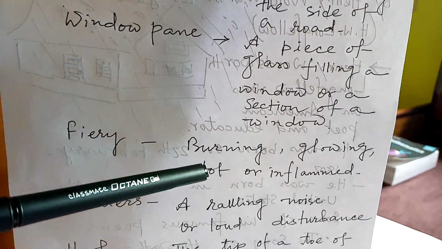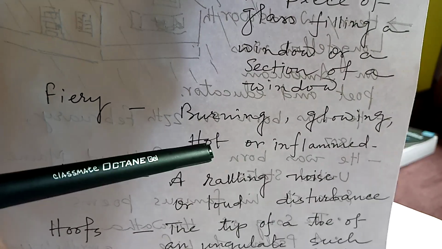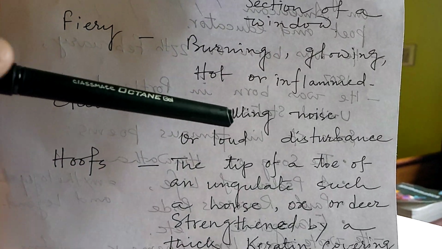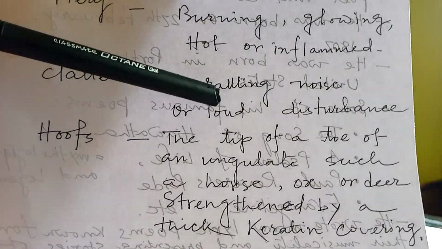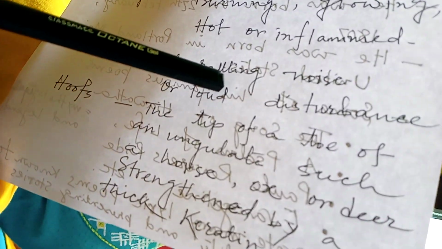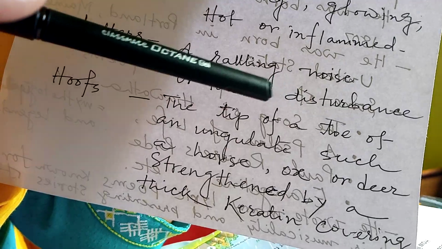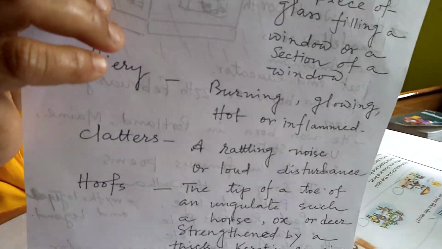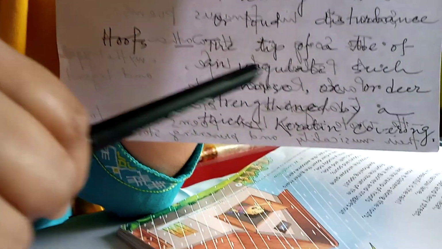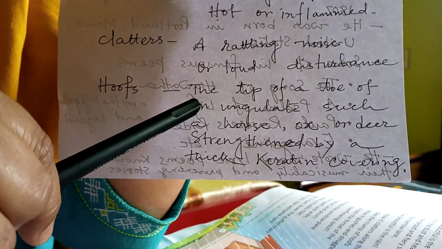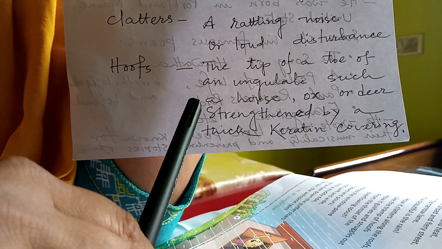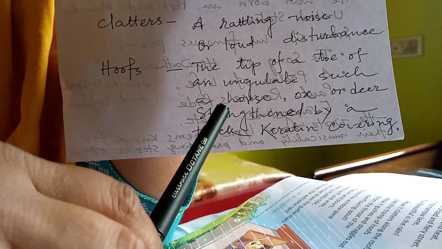Fiery. Fiery means what? Fiery means the burning or the hot or inflamed or glowing. Now clatters. It's a rattling noise or a loud disturbance. Now hoops, I told you it is the tip or the toe of some animals like ox, deer, horse.